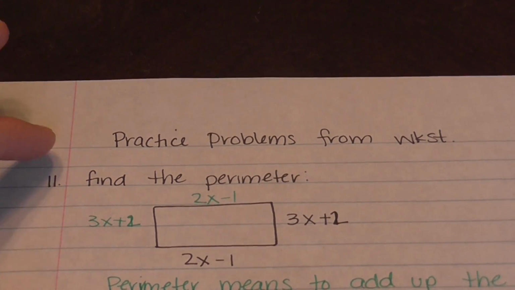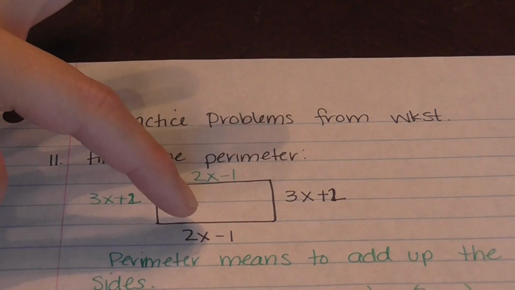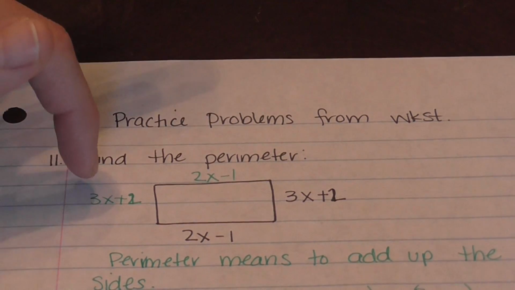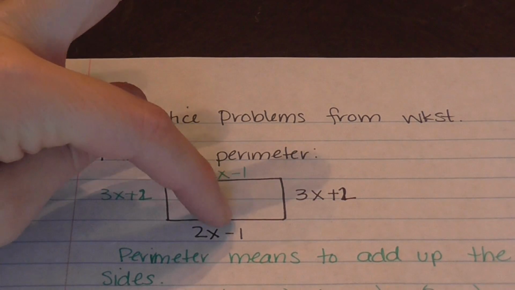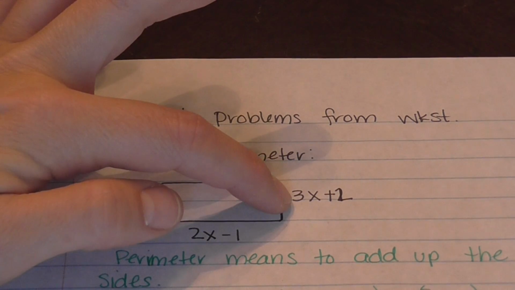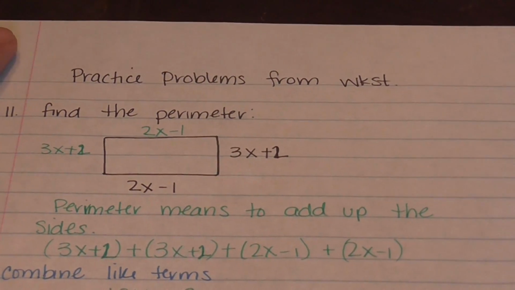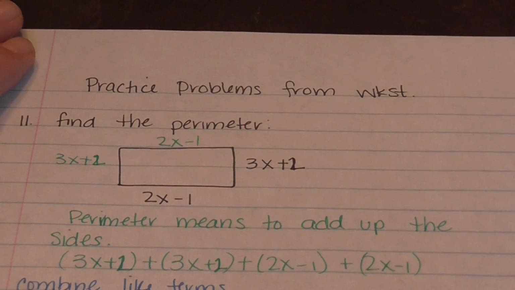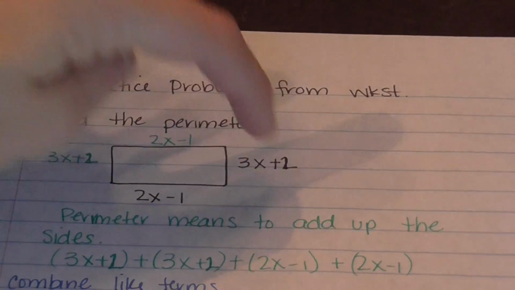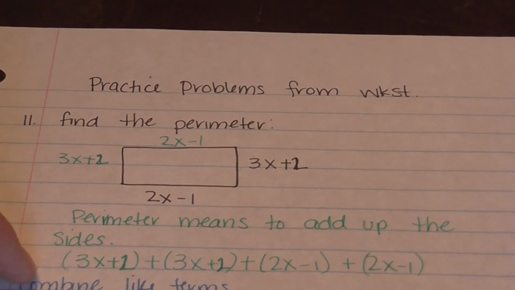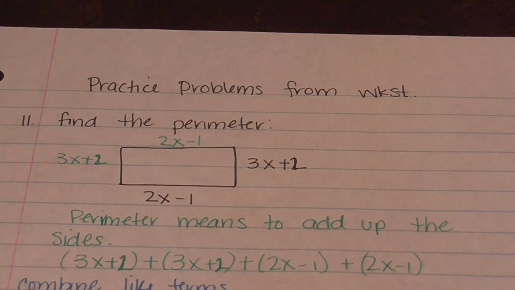So first of all, on number 11, we're going to find the perimeter. Everything in black is what you would have seen on the worksheet, and everything in green is what I've added. So you would have seen that the length of this thing is 2x minus 1, and that the height of it is 3x plus 2. What we need to figure out is the perimeter, which means to add up all of the sides. So I'm going to add these two and add these two. So I've got to add 3x plus 2 plus 3x plus 2 plus 2x minus 1 plus 2x minus 1.